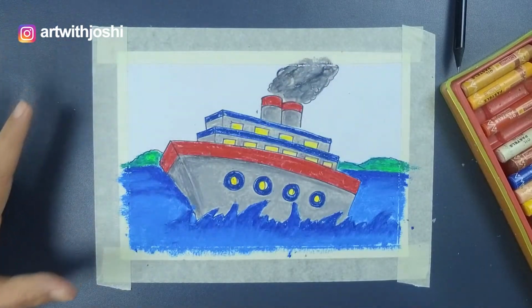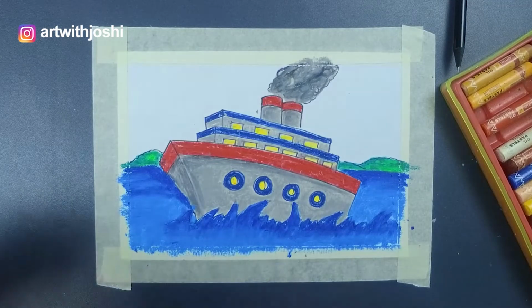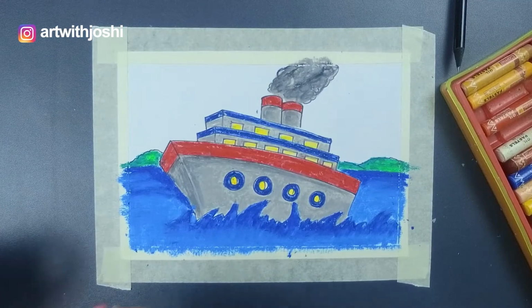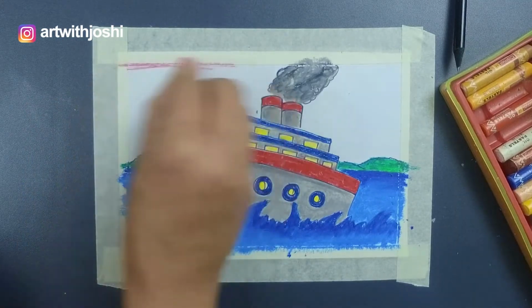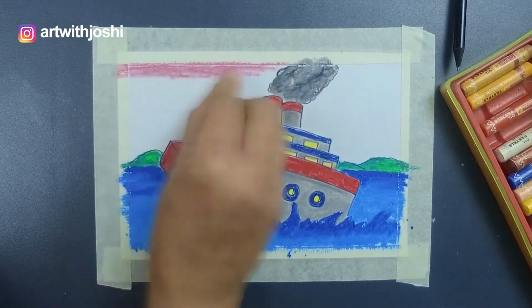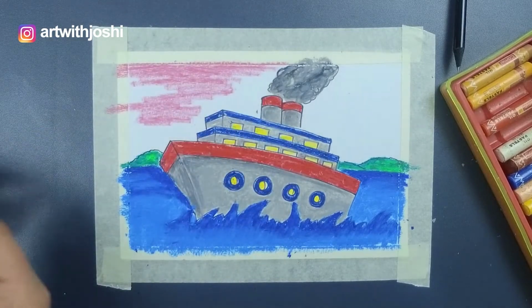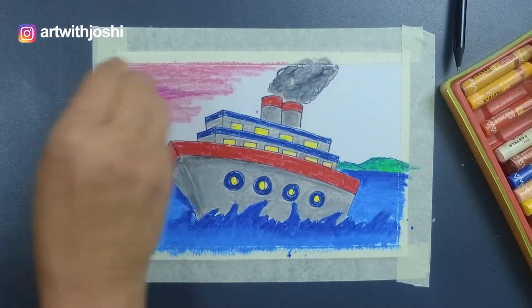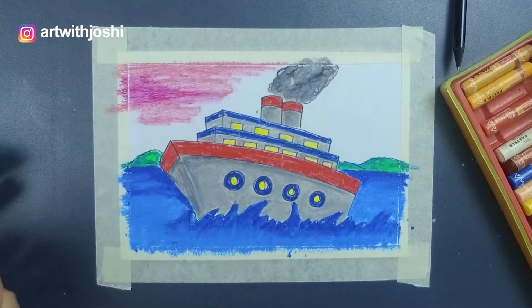Now for the sky, we'll be using the shades of pink and purple. We are not doing the traditional colors. We are creating altogether different colors for the sky. So I'm taking the shades of pink, purple, peach. It's not necessary that the sky has to be always blue, so we can just change the colors with pink and purple. Just add some clouds, and you have to just merge them.